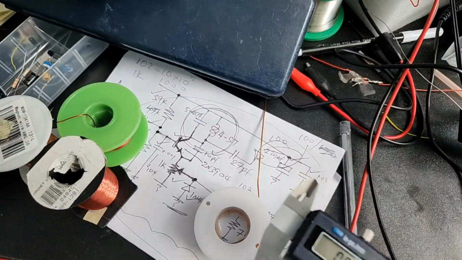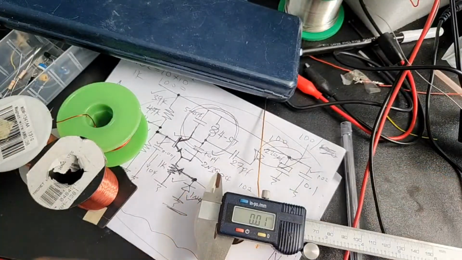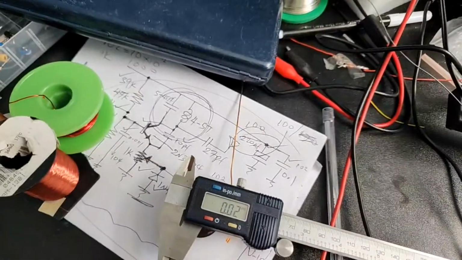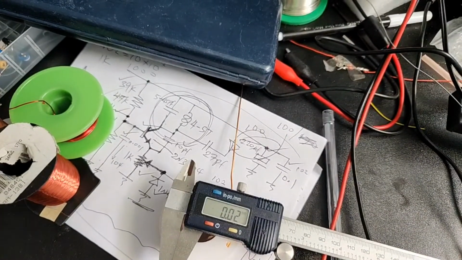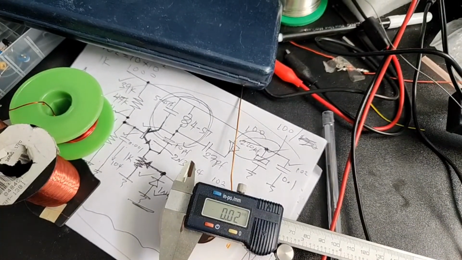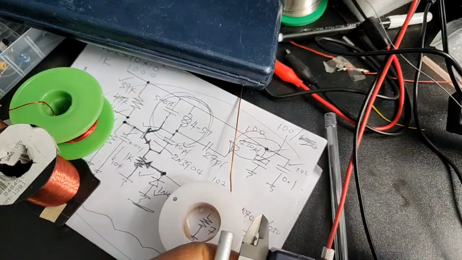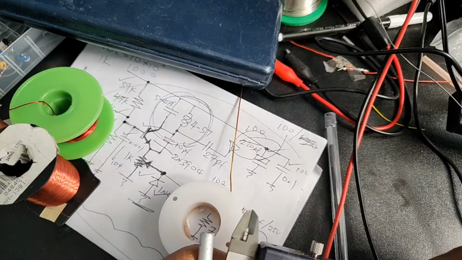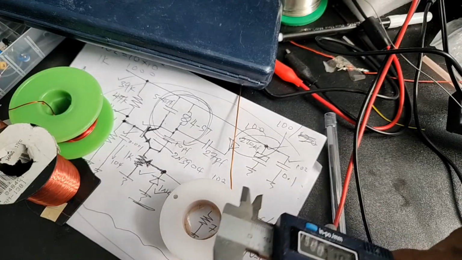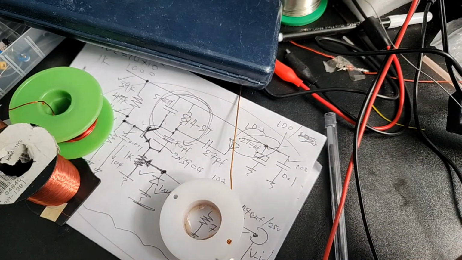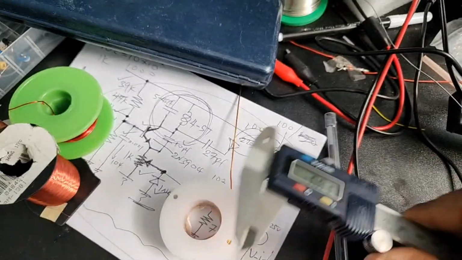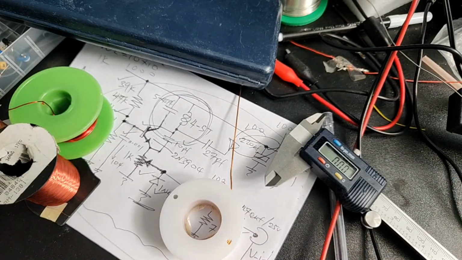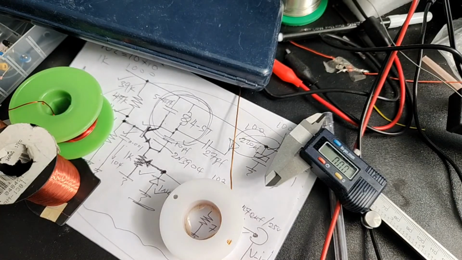All right. We're going to use a caliper to measure the diameter. So first of all, we're going to zero it out. This is 7mm. 7.3 is bigger than what I want. So I'm going to look for something closer.